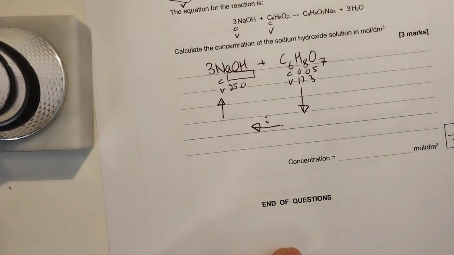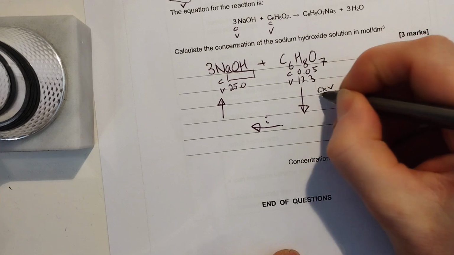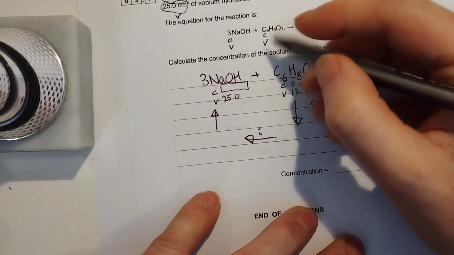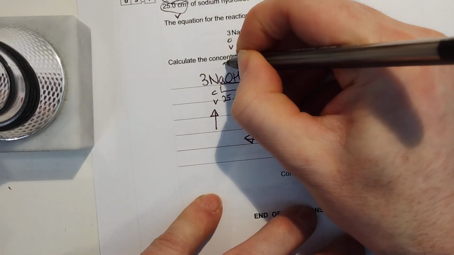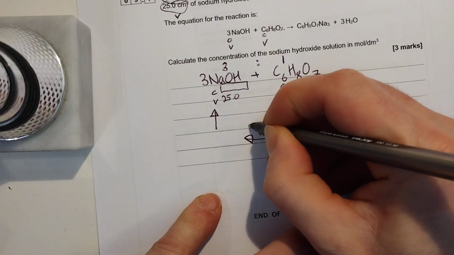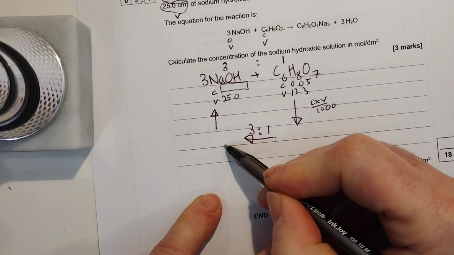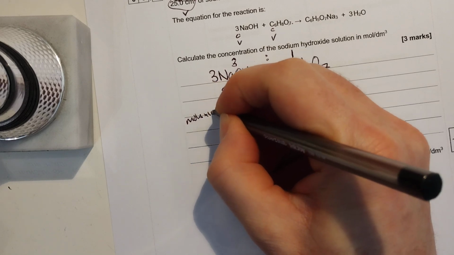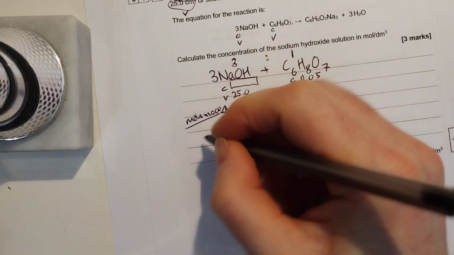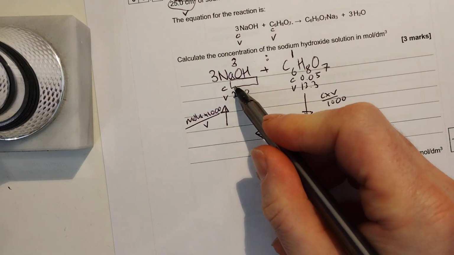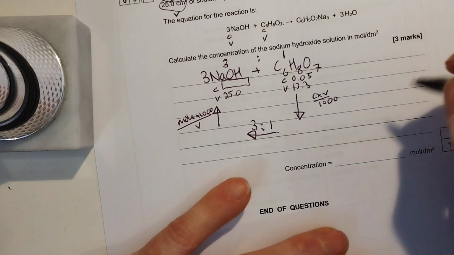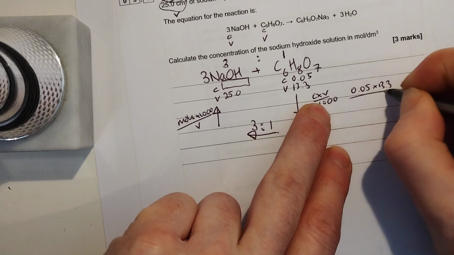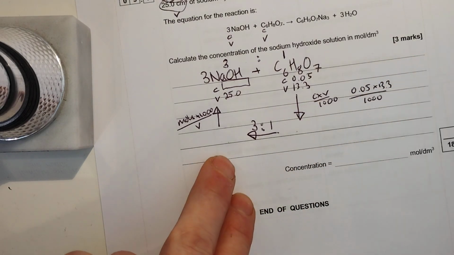Notice I haven't got my calculator out yet. All right, so I'm going to do C times V divided by 1,000. That's going to get me this. The ratio. There's one of these for every 3 of these. So I'm going to write 1 to 3. So if this is number 1, this is number 3. And then to come up, I'm going to do moles times 1,000 divided by V, and that will give me C. To make it so I definitely get the marks, I'm going to write the equation out in full. I'm going to do 0.05 times 13.3 divided by 1,000. I'm going to do that now.